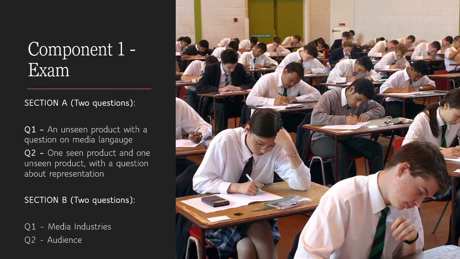In section B of the exam, you'll have a further 2 questions. Question 1 will be a question on media industries, and the second will be a question on audiences, and that could be anything. And then just to remind you, overall that's worth 35% of your A-level.